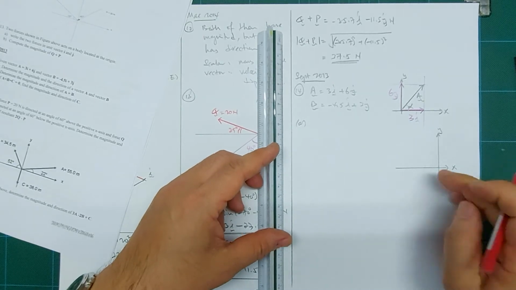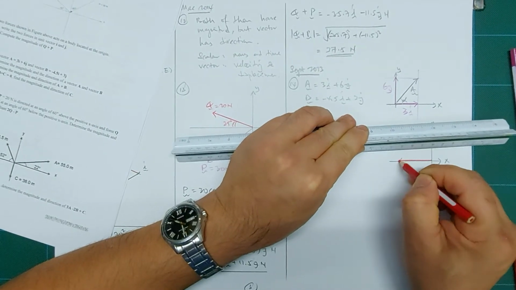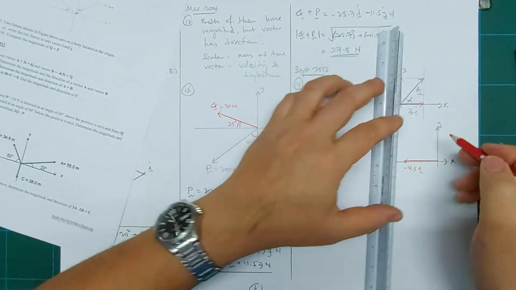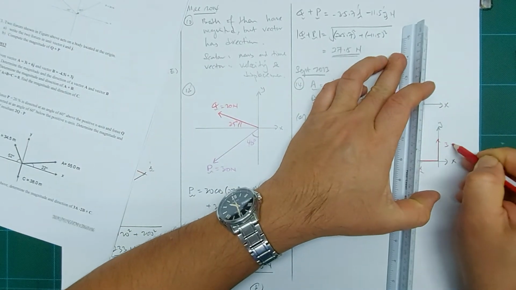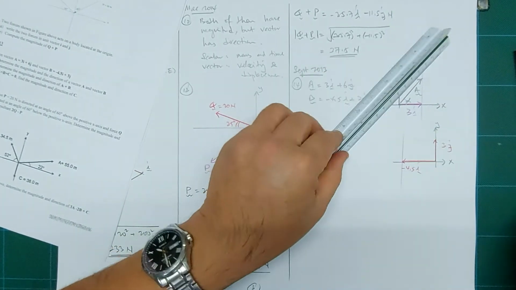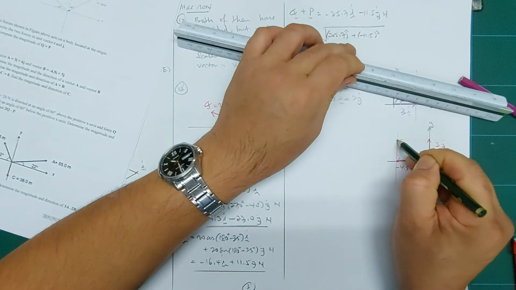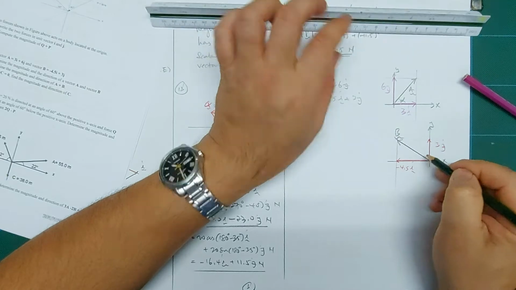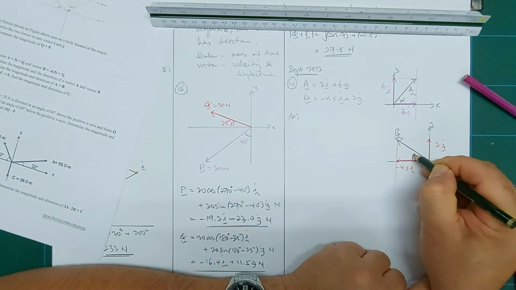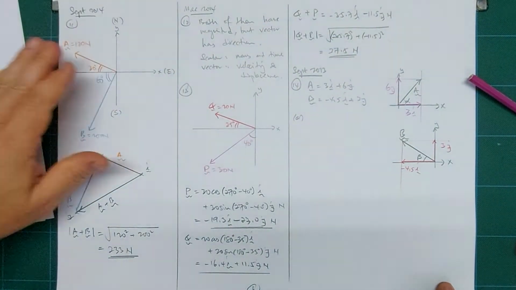Next, the second vector will be B, which is negative 4.5 and 3. Negative 4.5i is pointing to your left, right? And positive 3j is here. Combine these two and you get vector B, with an angle here. Maybe you can call this one beta. Alpha for A, beta for B. Easier that way, don't get confused.